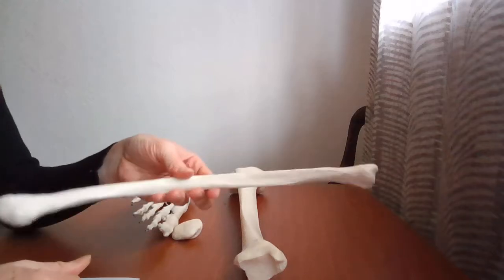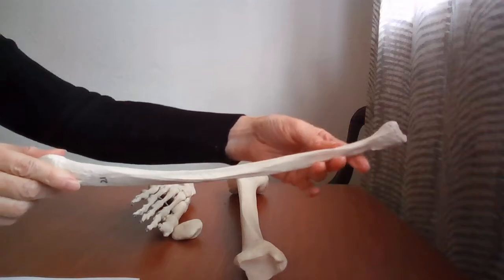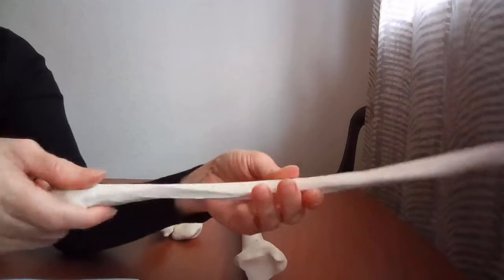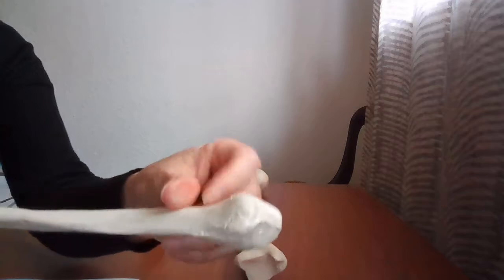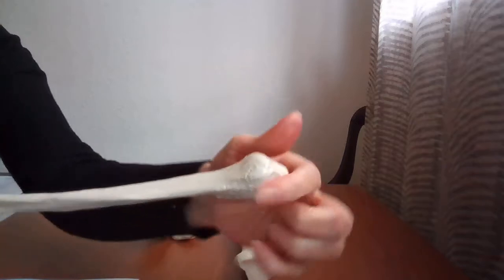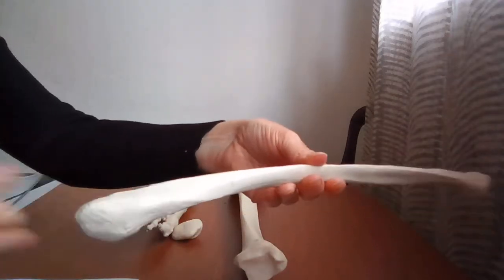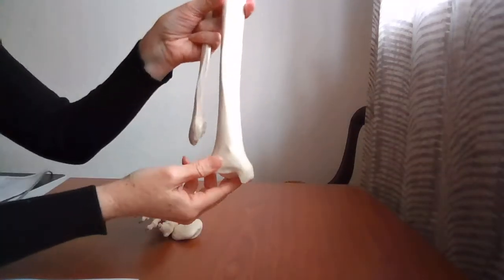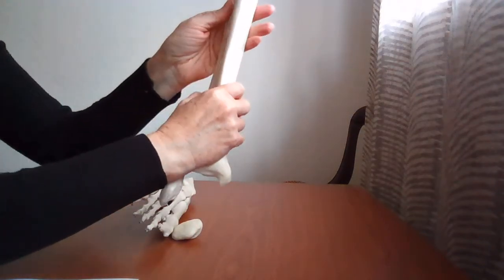Fibula. So fibula is a thinner bone, and it has two parts. One part is kind of flat, so this one, and one is more round. The one that is round is the head. Makes sense, head is supposed to be round. And the one that is flat over here is called lateral malleolus. So remember, on a tibia we have this medial malleolus, and then on a fibula, the lateral malleolus.